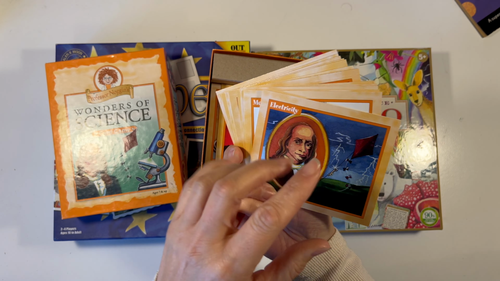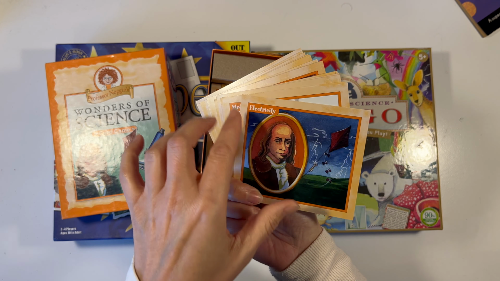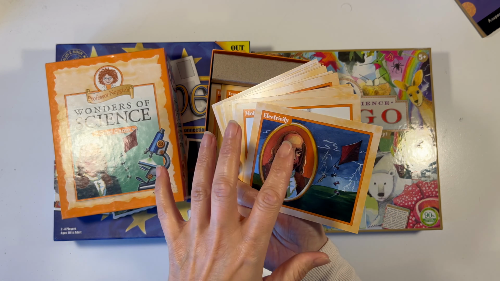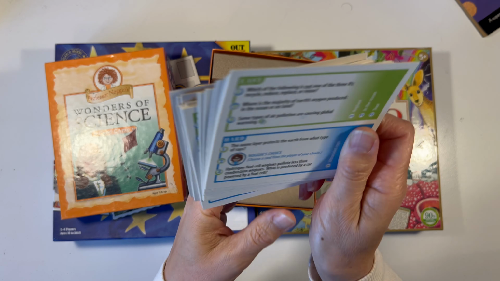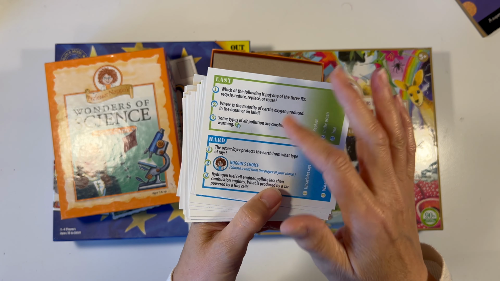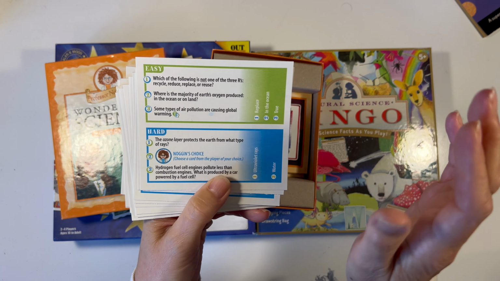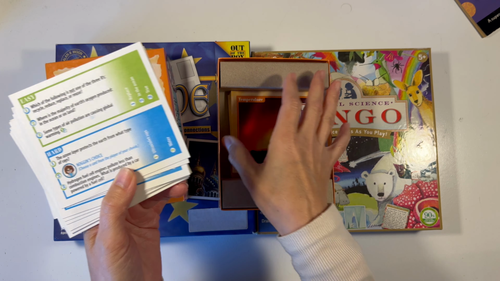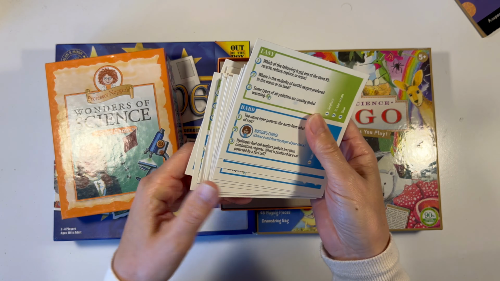These are cards that are illustrated or have photographs on the front. This is, I believe, the older version. The updated version is a little bit different. The back has questions. They have easy questions and hard questions, and they have the answers, of course. They come with a dice, but I actually don't use the dice very often.